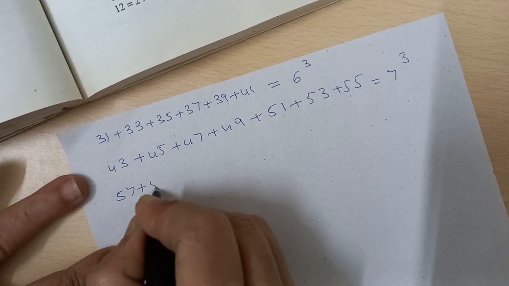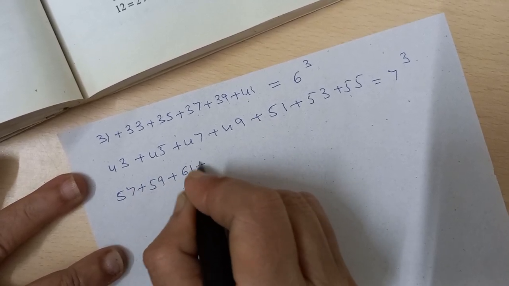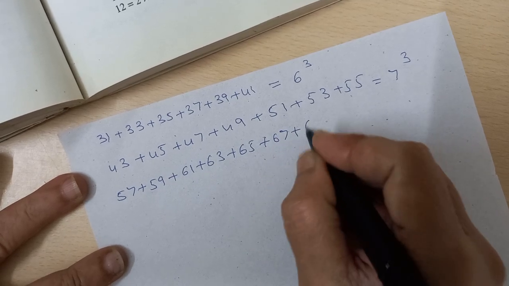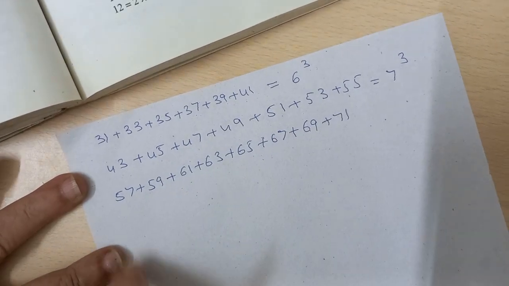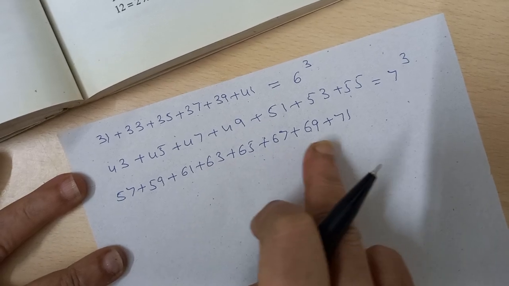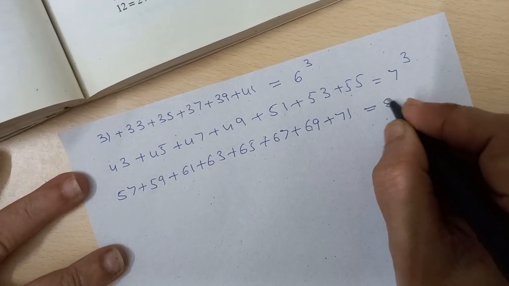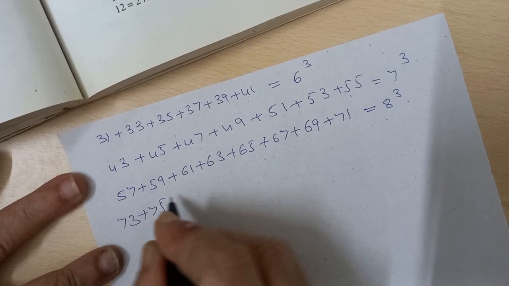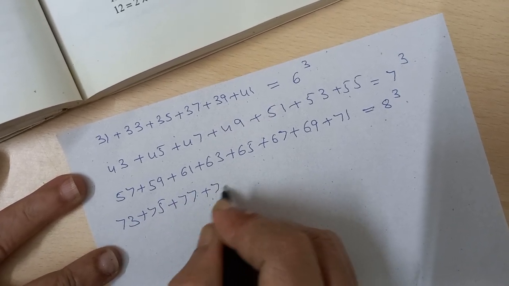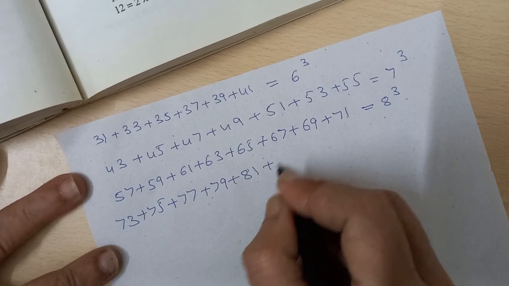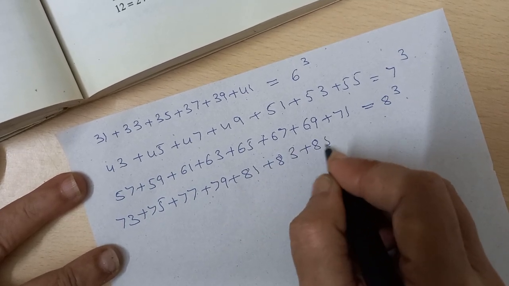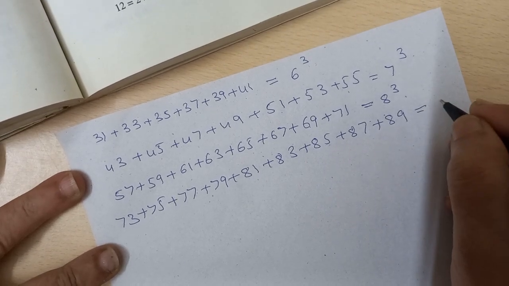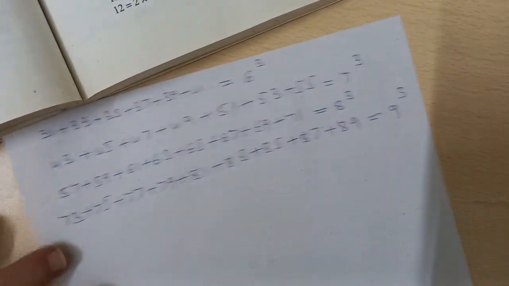57. 57 plus 59 plus 61 plus 63 plus 65 plus 67 plus 69 plus 71. How many? 1, 2, 3, 4, 5, 6, 7, 8. This is 8 cube. Then 73 plus 75 plus 77 plus 79 plus 81 plus 83 plus 85 plus 87 plus 89. This is equal to 9 cube.